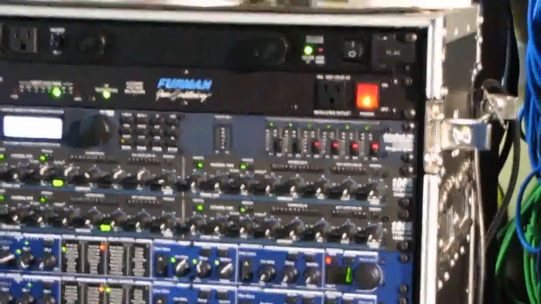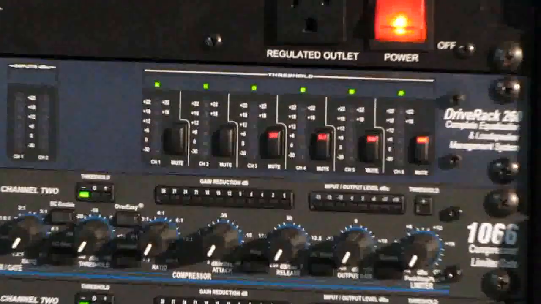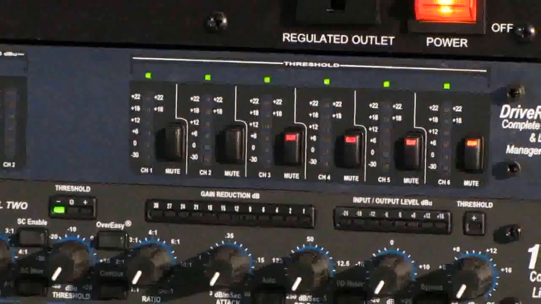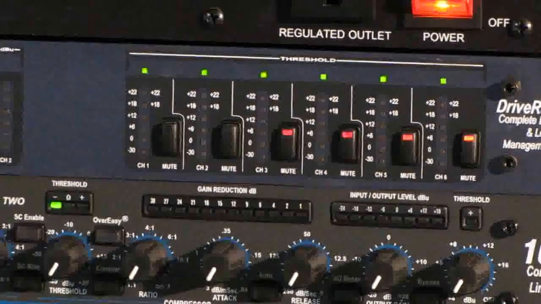And then from there, it's going to go into this DBX DriveRack unit, where it's acting as our crossover. And as you can tell right there, channel 1 on the far left is going to be for mids and highs. Channel 2 there is lows.